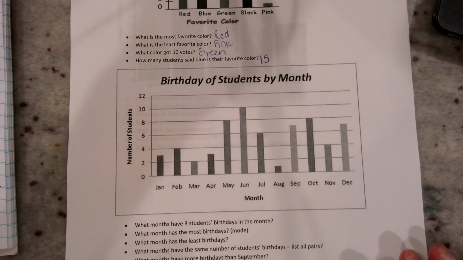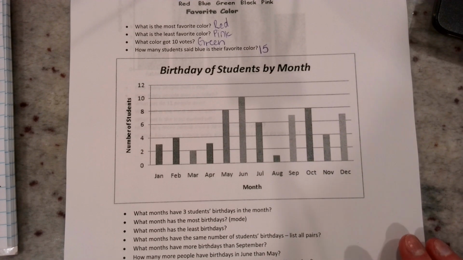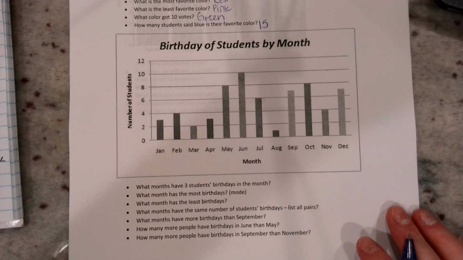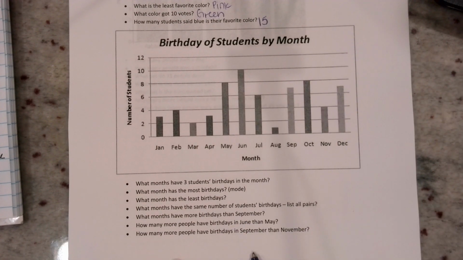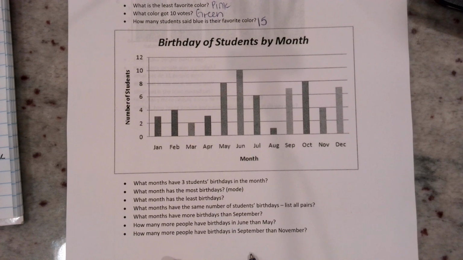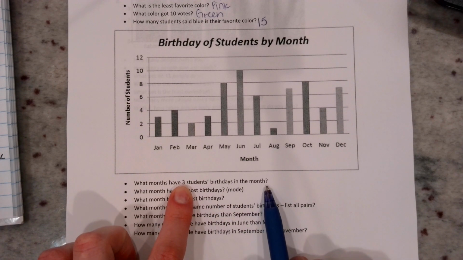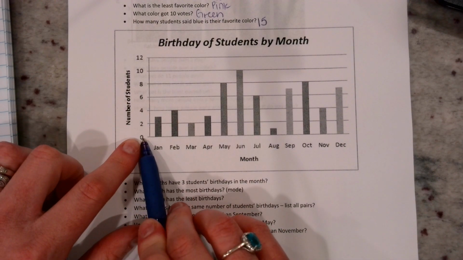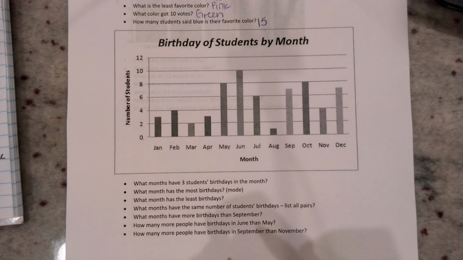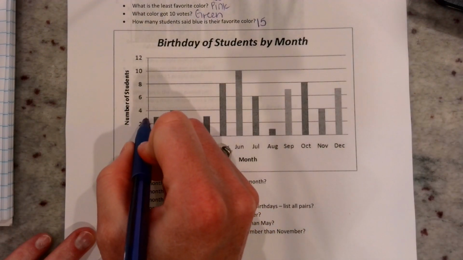All right, now this next one, birthday of students by month. Here are your list of questions. You can pause the video and see if you can answer those. Let's go through them together now. What months have 3 students' birthdays in the month? So look at your scale, 0, 2, 4, 6. So a 3 would be right in between the 2 and the 4.